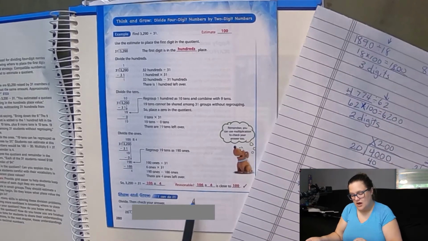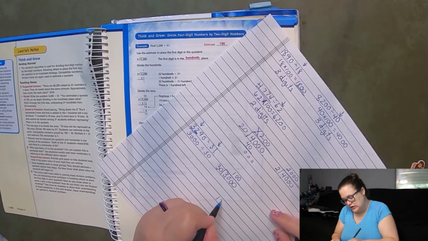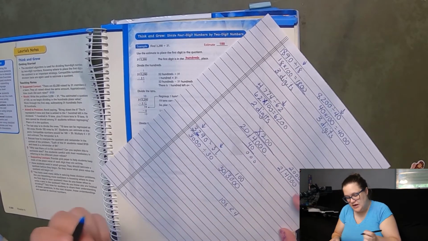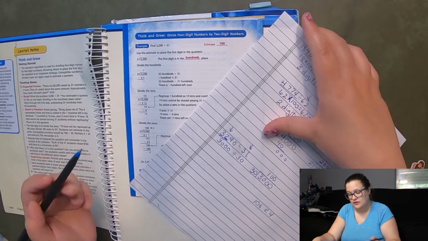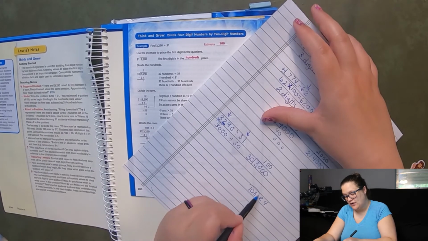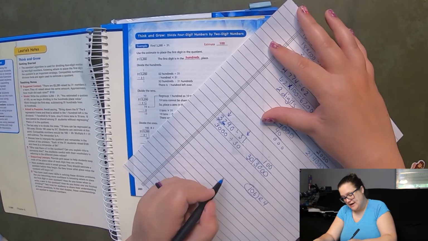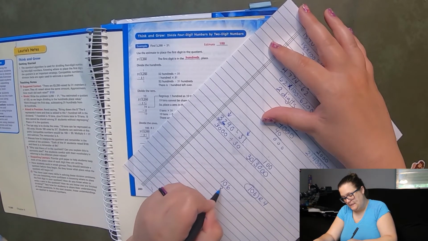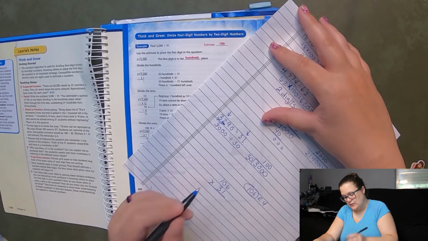Okay, so they got 106 remainder 4. So to check to see if our answer is correct, the divisor was 31. So you multiply the whole number, not the remainder, by that divisor. So 106 multiplied by 31.